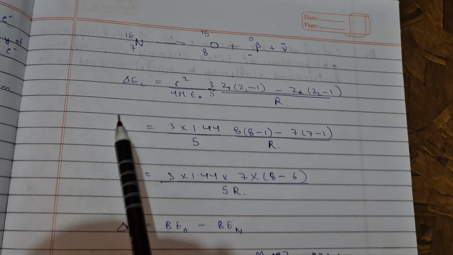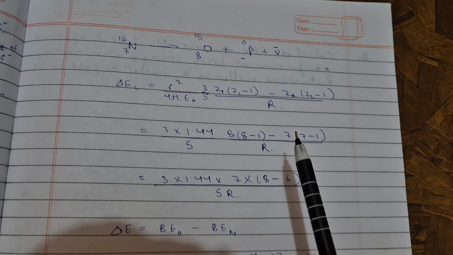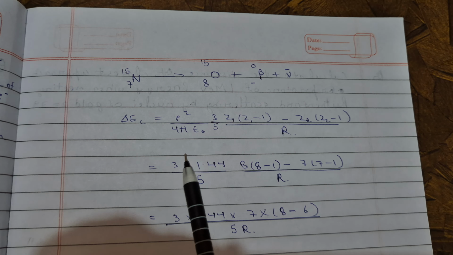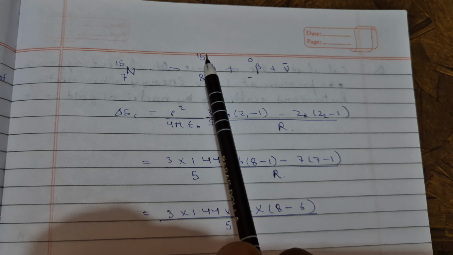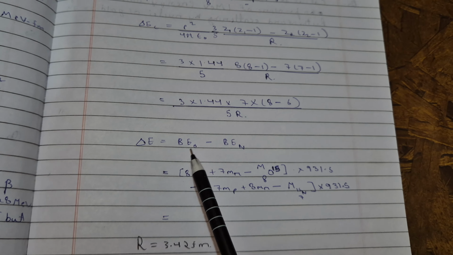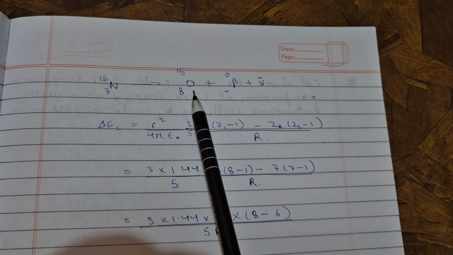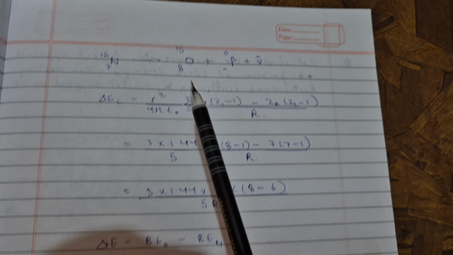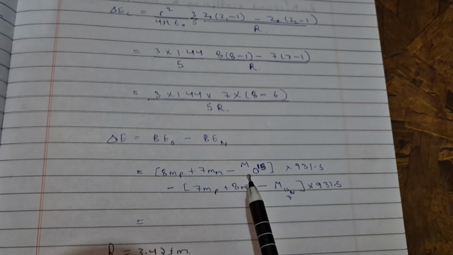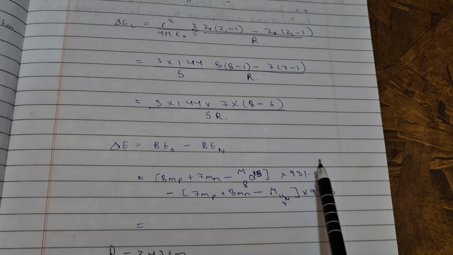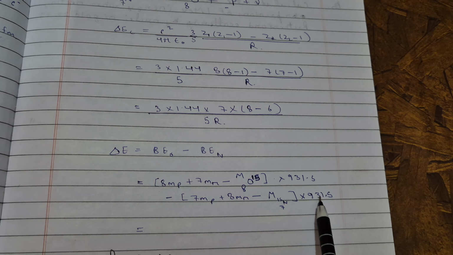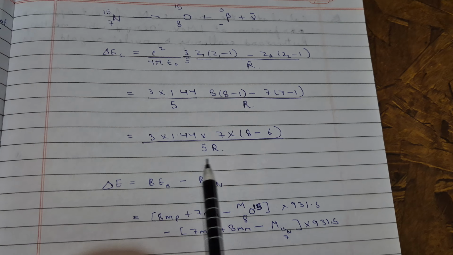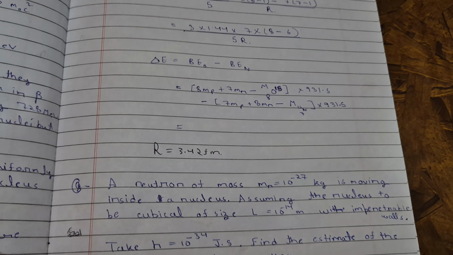Now we need this energy to find the radius. So how can we find the energy? We know from this process the difference between the binding energy must be equal to this Coulomb energy difference. So binding energy difference is simply the binding energy of oxygen minus the binding energy of nitrogen. So binding energy of oxygen is given by the sum of its constituent particles, that is the proton and neutron. Protons are 8, neutrons will be 7. So that mass minus the total mass of the nucleus of oxygen, that will be this. So this is the binding energy of oxygen minus the binding energy of nitrogen. That will give you the difference, will give you delta E, and just put that energy equal to this thing, and you can calculate the R very easily.